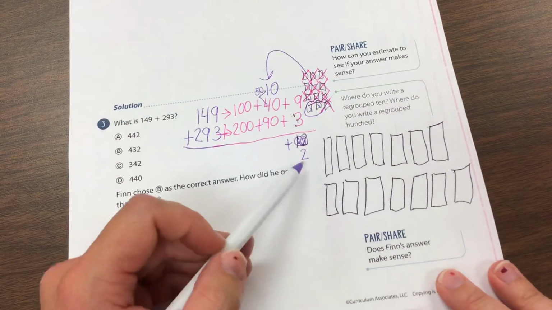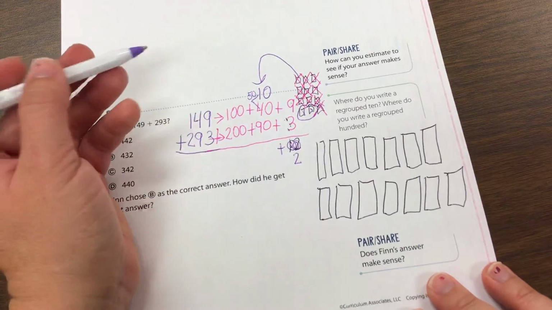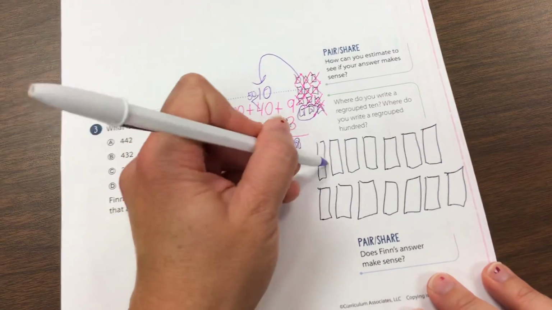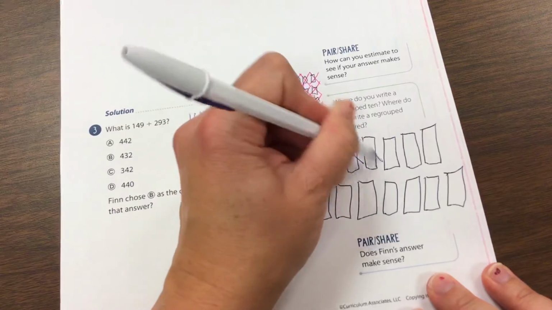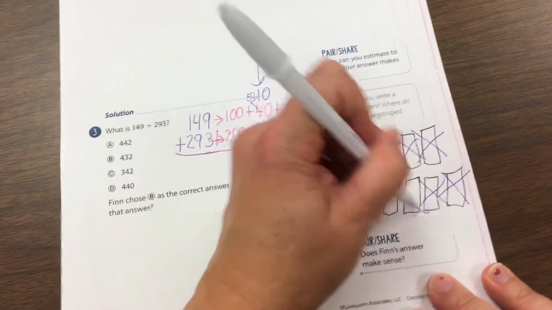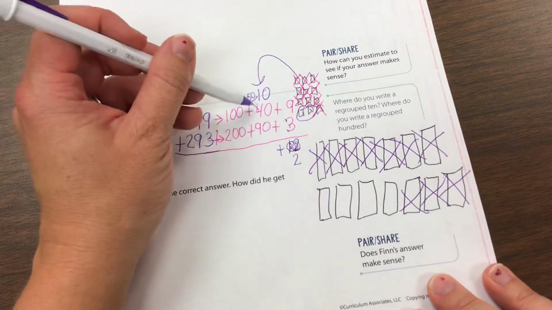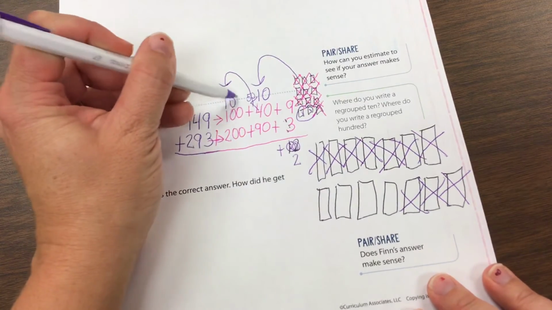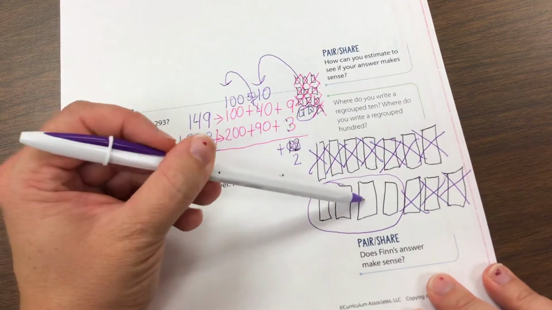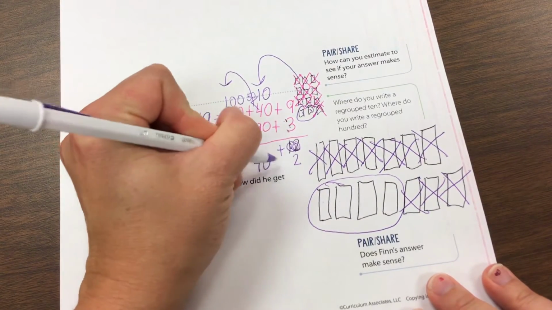How many tens make 100? I hope you're thinking that 10 tens makes 100. So we are going to cross out 10 of our tens. 1, 2, 3, 4, 5, 6, 7, 8, 9, 10. We're going to give an extra 100 to the hundreds column. And then how many tens do we have left? 1, 2, 3, 4. And 4 tens gives us 40.